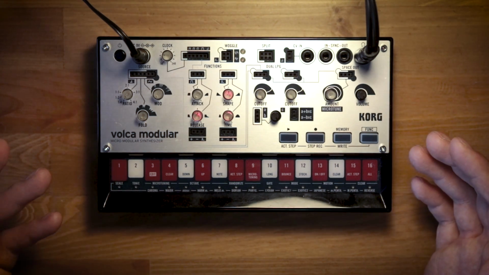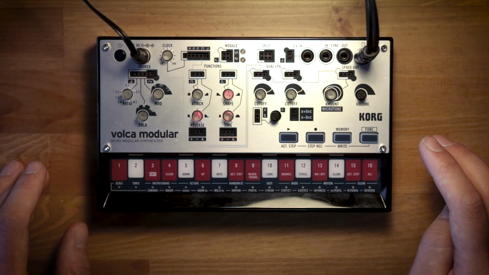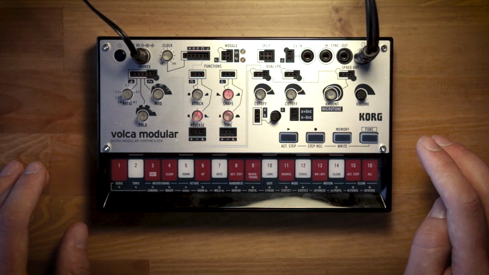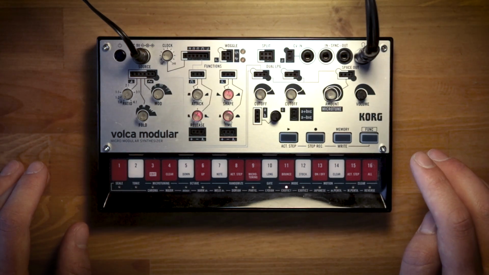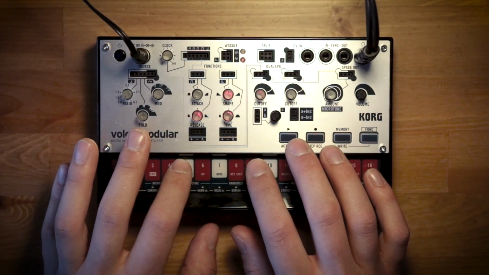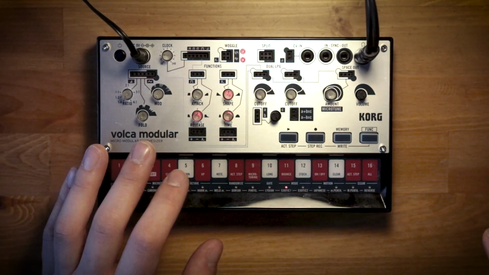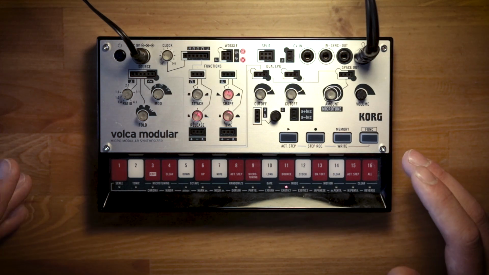And we can use that to record a sequence by going function and the record button to enter step recording. If I hit the record button without pressing function first, I would enter normal recording mode. So let's record a quick sequence. So that's a quick sequence of 16 steps, and we're going to press function again to exit step recording.